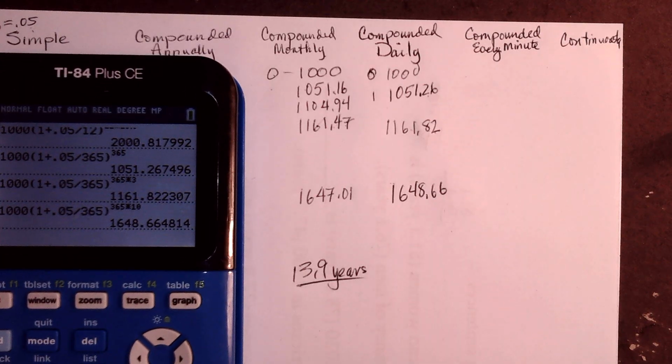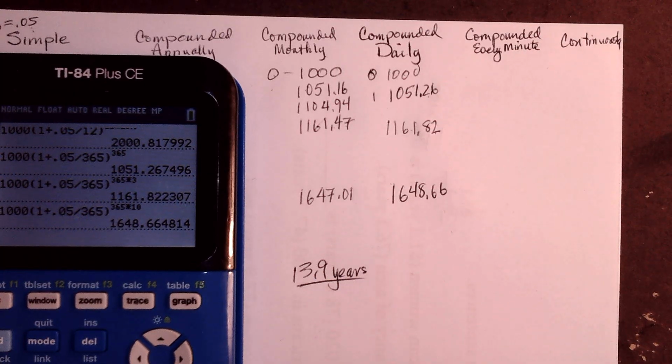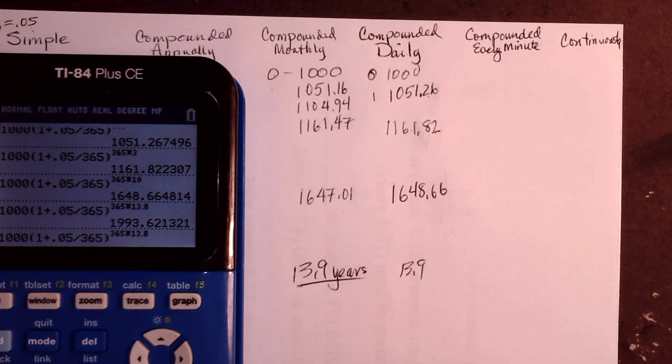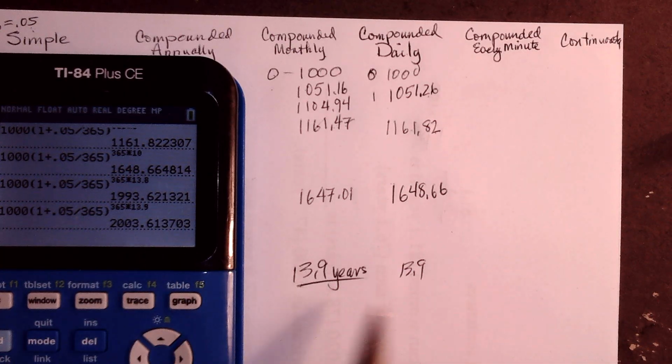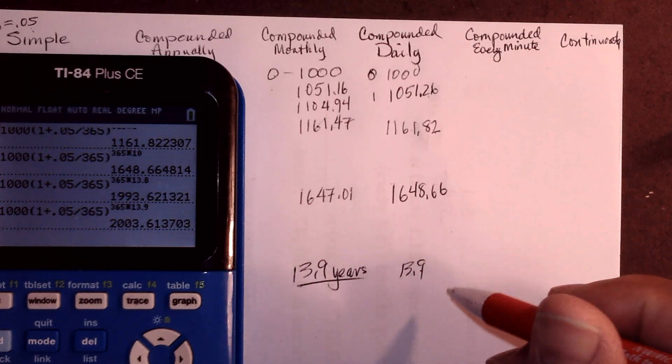And how long does it take to double? Well, since I'm not doing that much more than I did before, it's probably going to be close to 13.9, maybe 13.8. So I'll go up here and go 13.8 years, and it's not quite enough. So it's going to probably be close to 13.9 years again. I'll check it. Change the 8 to a 9. That's more than enough. I got $3 extra. Before it was only some cents extra. So it's somewhere between 13.8 and 13.9 years.